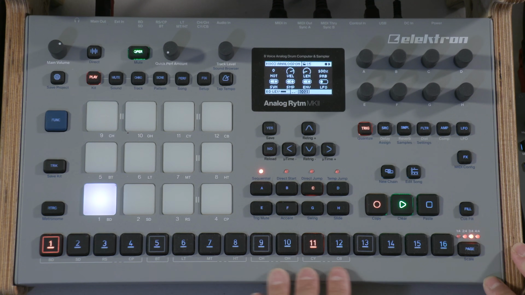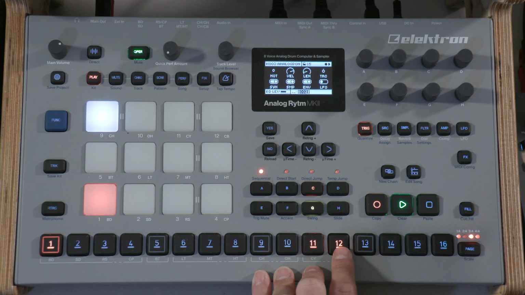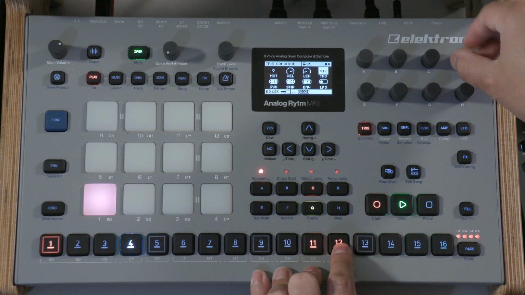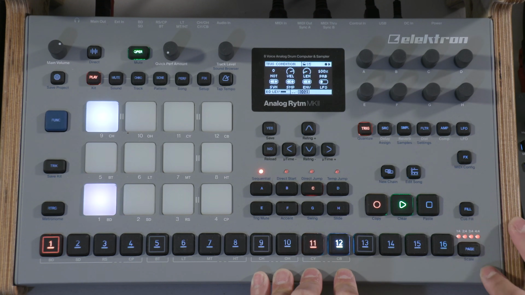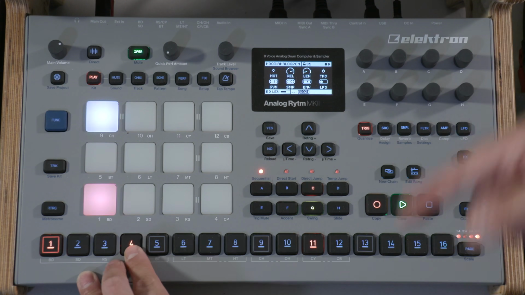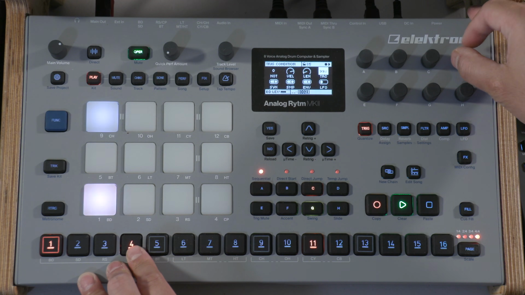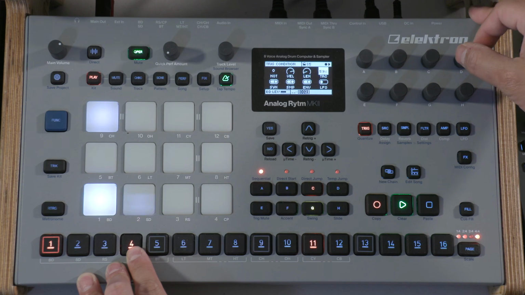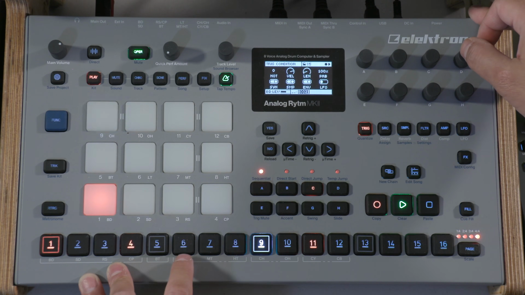Okay, then I'm going to add one over here. Let's do that one 50% of the time. You heard one of them just play right there. Then I'm going to add some more over here and do them 33% of the time.